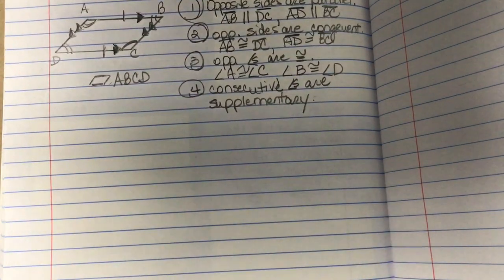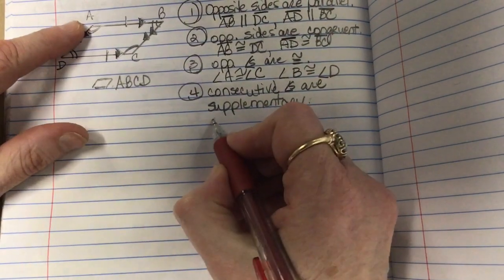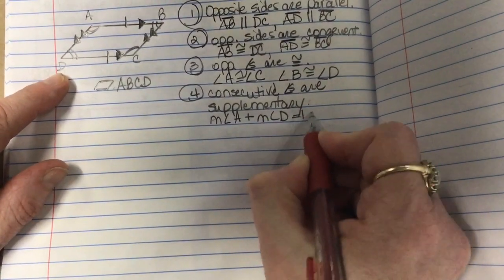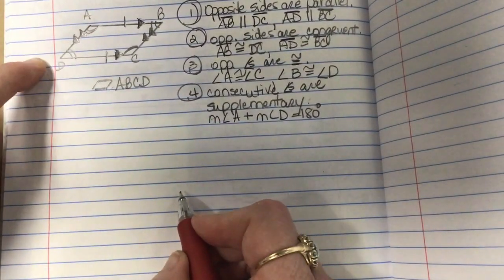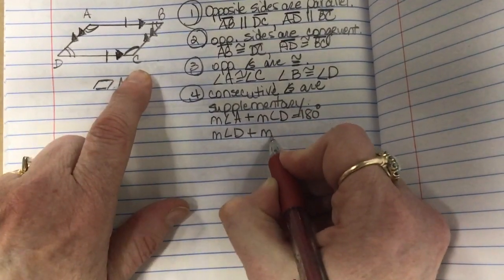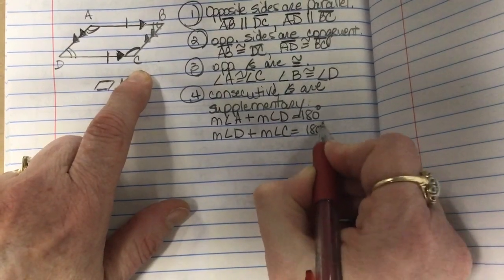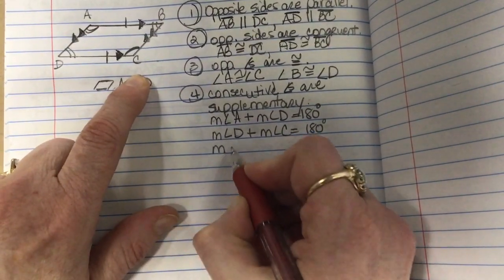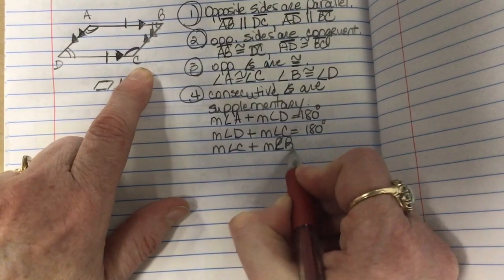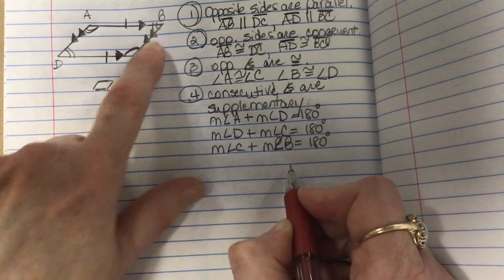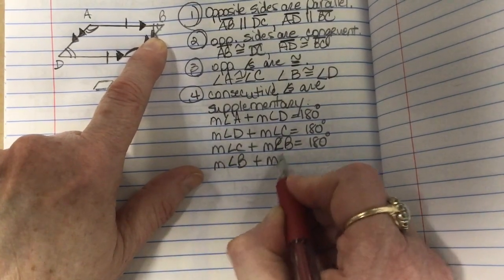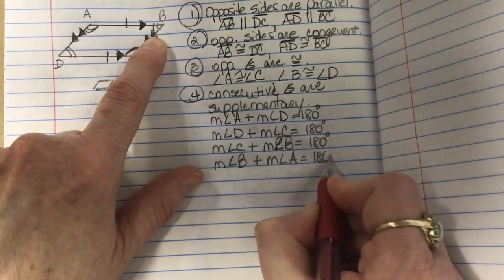Now, look what it says. Consecutive angles, that's one right after the other. So there's a bunch of them. The measure of angle A plus the measure of angle D equals 180 degrees. These two. Let's just go around it. Measure of angle D plus measure of angle C equals 180. Measure of angle C plus the measure of angle B equals 180. Is there one more? Measure of angle B plus measure of angle A equals 180.